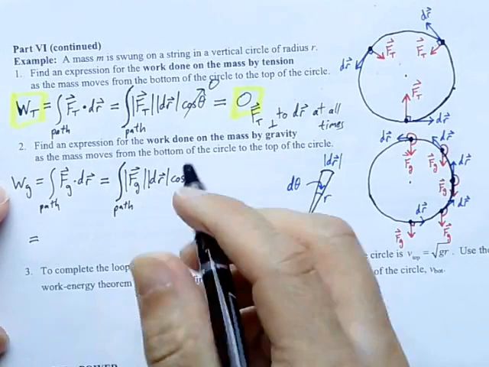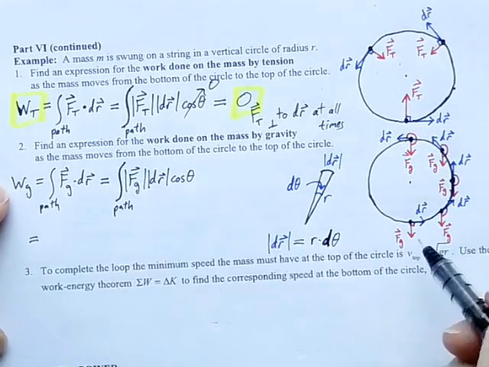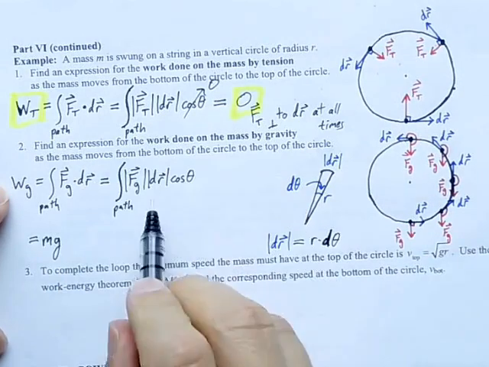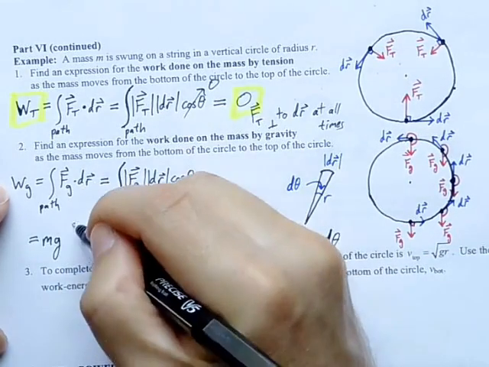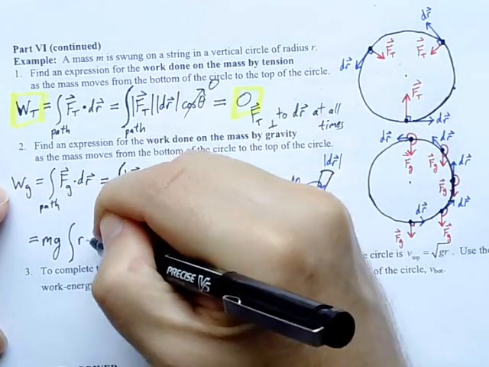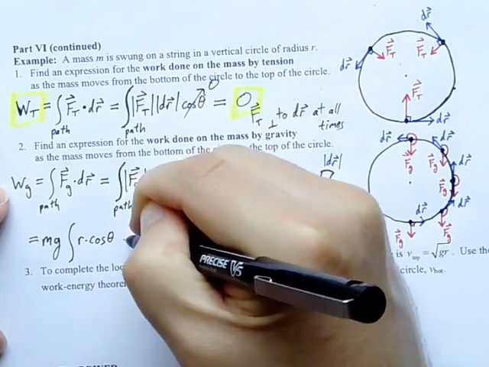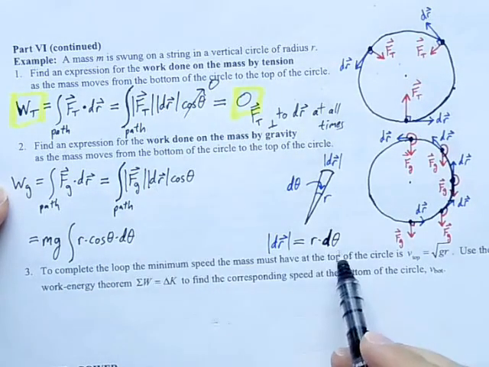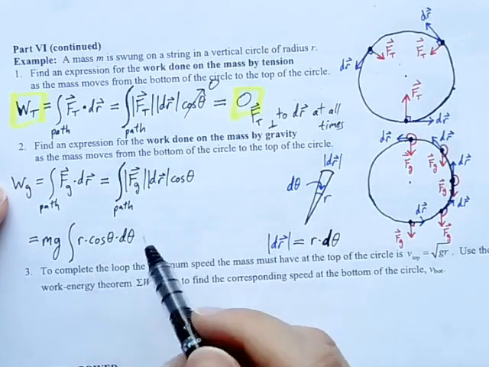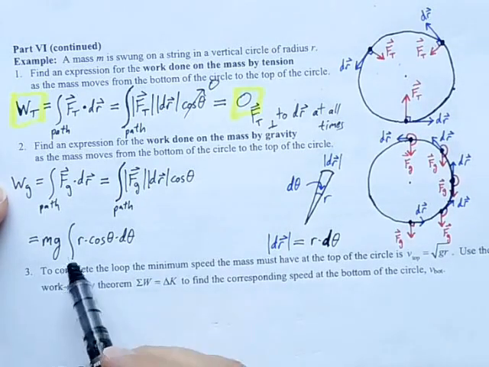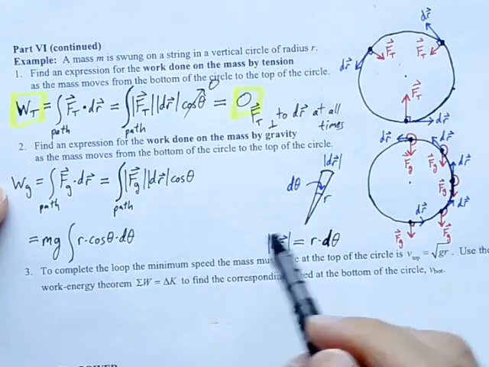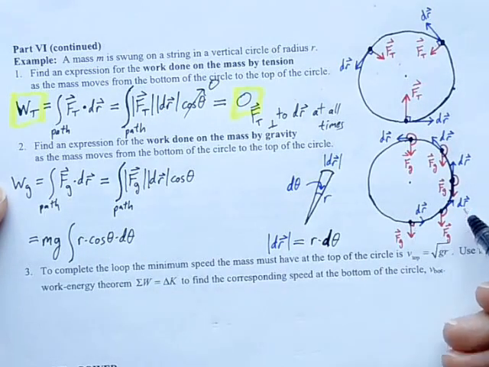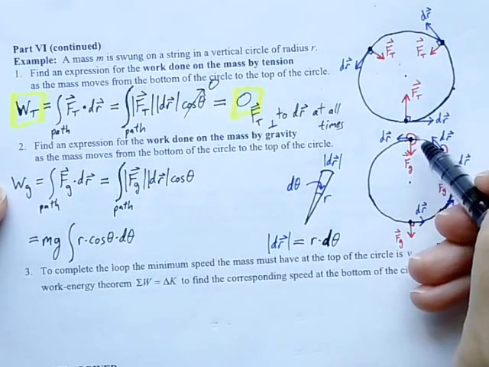So rewriting, Fg we know is just mg. That's the same at all points, so we can pull out that constant. So equals mg, and dr we're going to replace with r d theta. So the integral of r times cosine theta times d theta. dr got replaced with r d theta. I moved the cosine theta in between the two. And now along our path, r is a constant, so that can be pulled out as well. And theta increases from pi over 2 radians to 3 pi over 2 radians along that arc.